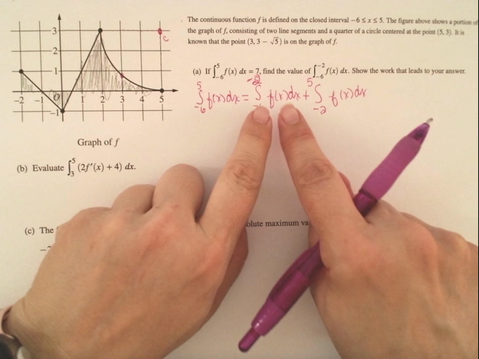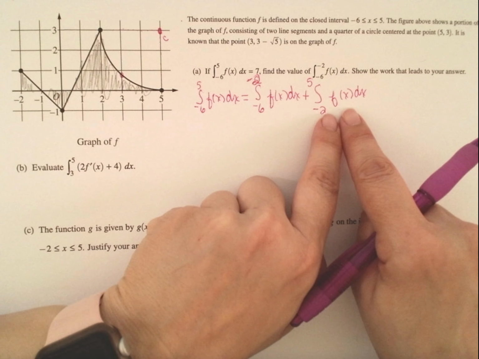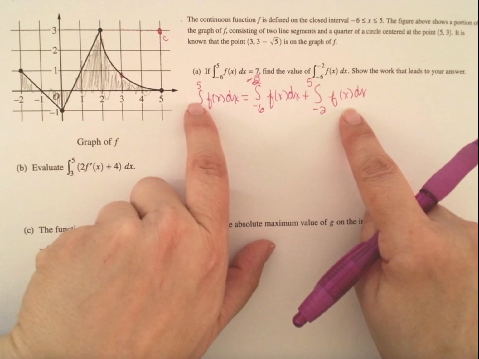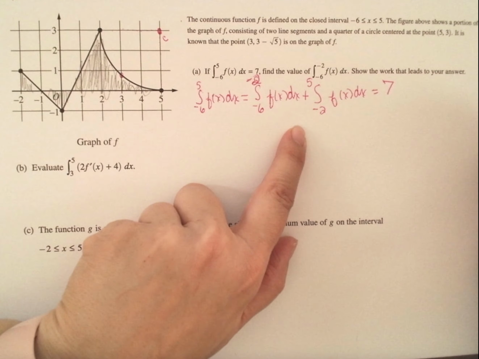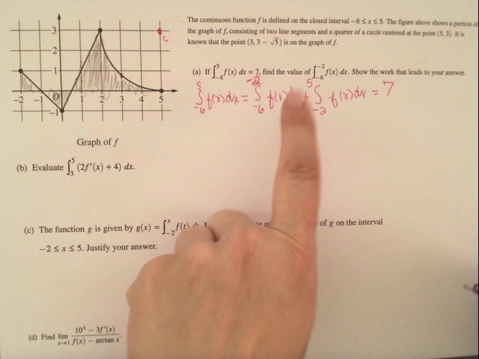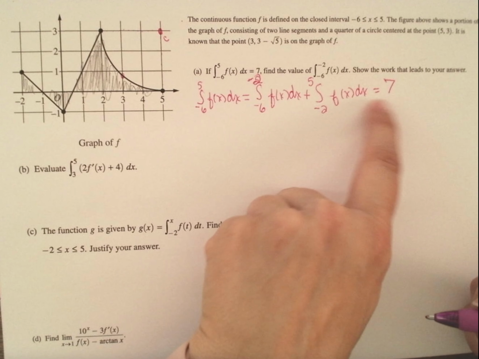And the part of the integral that they're asking, this is what they're asking you for. You can find this because you can get the area from -2 to 5. But you know that this entire integral is equal to 7. So what I have really is a little algebra equation. This is unknown plus this is known, and it equals 7.